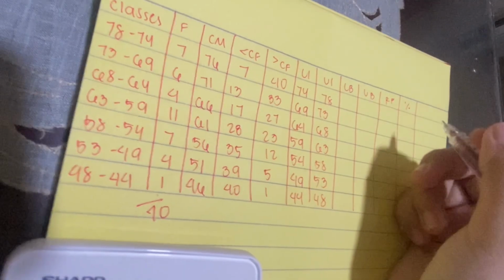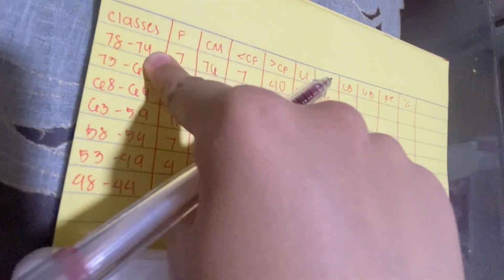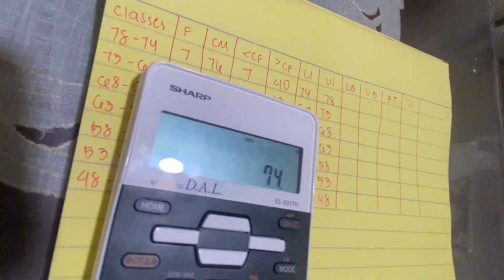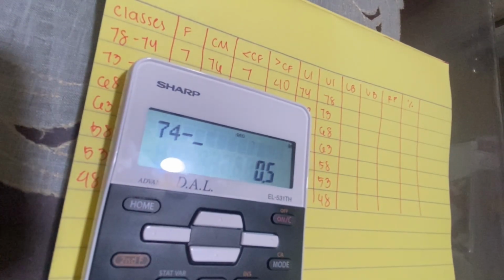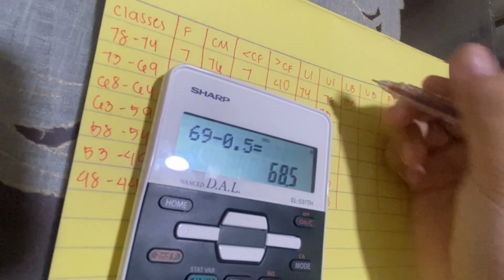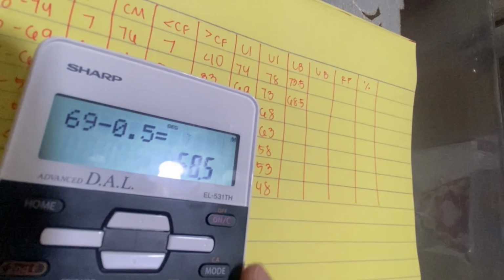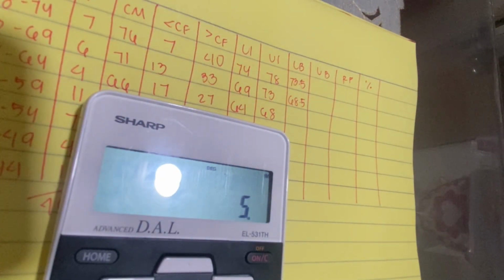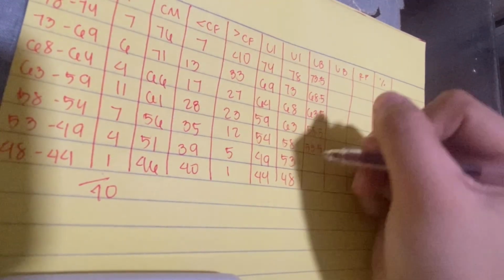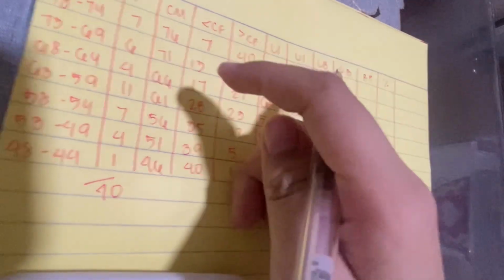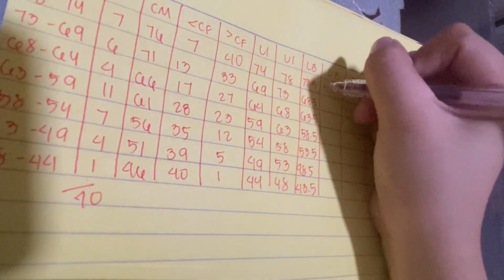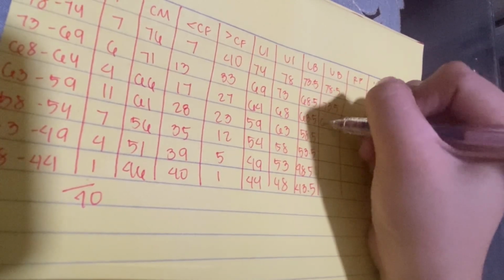For our step number 12, we have to identify the lower and the upper boundaries. For the lower boundaries, we just have to subtract 0.5 from our lower limits. For example, 74 minus 0.5 equals 73.5. Next lower limit is 69 minus 0.5 is equal to 68.5. And we just have to continue so on until it's all covered. On the other hand, for our upper boundaries, we just have to add 0.5 to the upper limits. So 78 plus 0.5 is equal to 78.5 and so on.